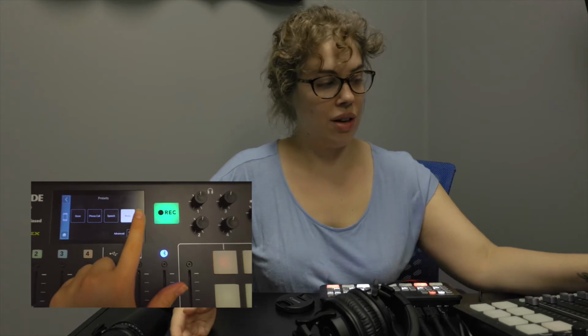In addition, on your USB, smartphone, and Bluetooth channels, you can choose a few more things. Since your inputs are a little bit different, you can choose if it's speech, music, or has no preset. You can choose the level here as well.